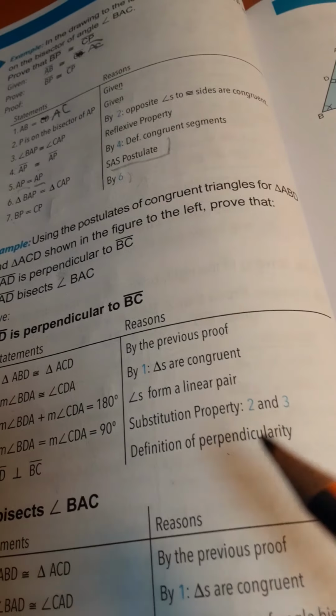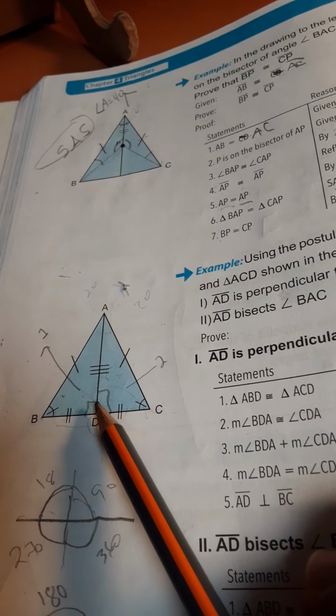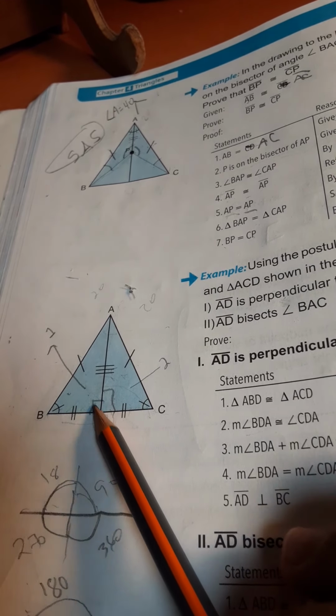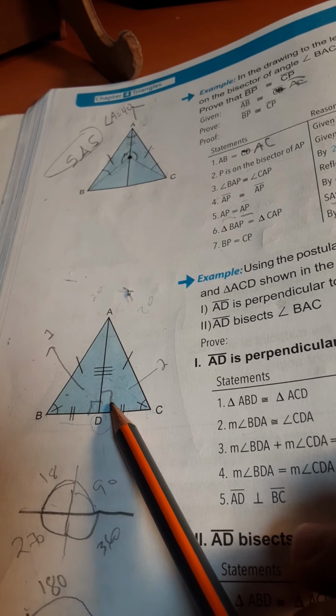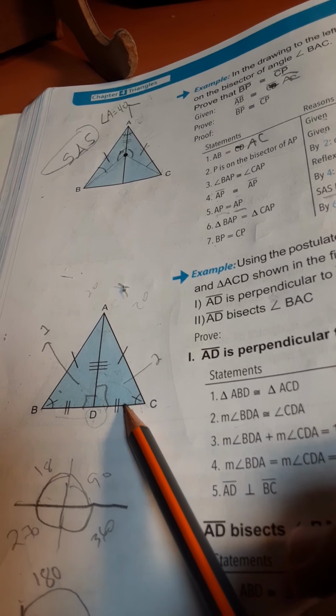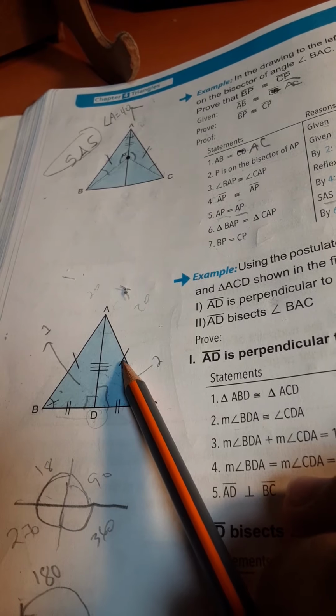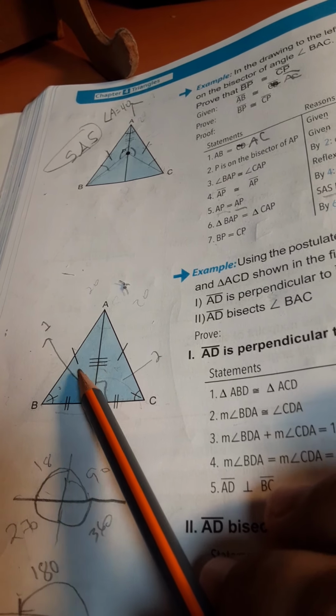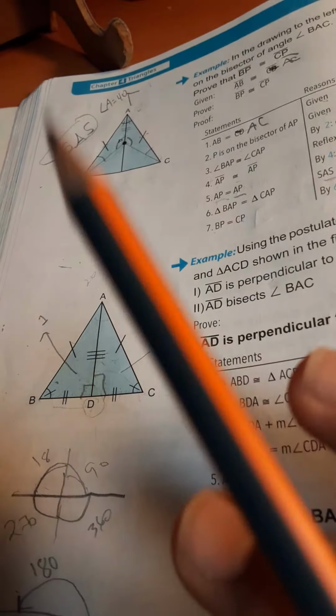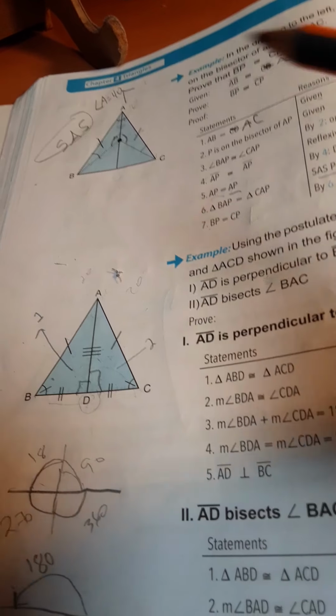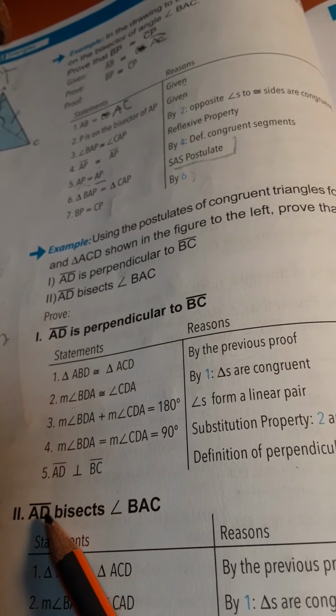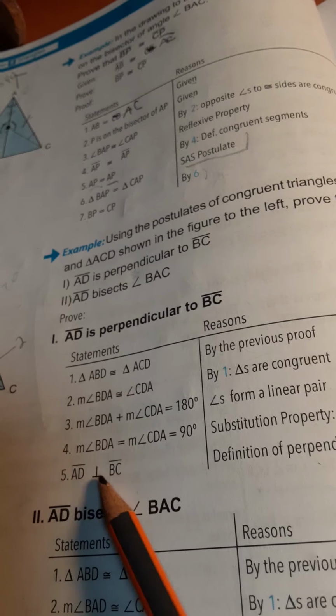Okay, now if we know that this is 90, this is 90, that these two sides are congruent, that these two sides are congruent, that this side is congruent, we already know that these two triangles are exactly the same. But how do we know that they're perpendicular? AD will be perpendicular to BC.